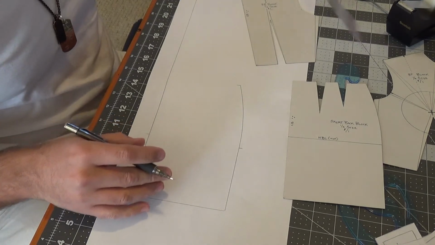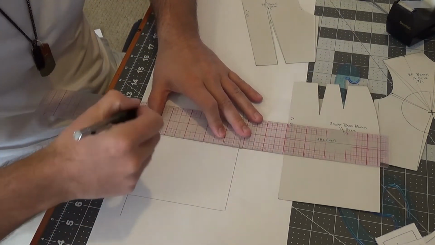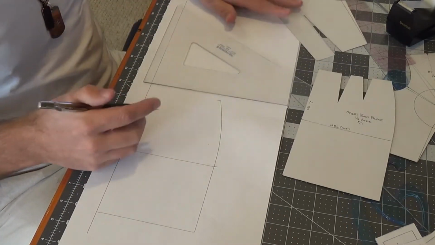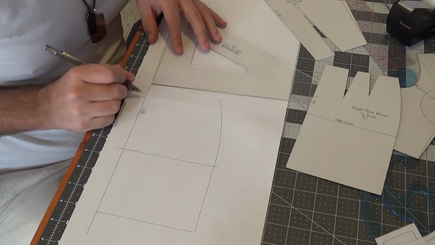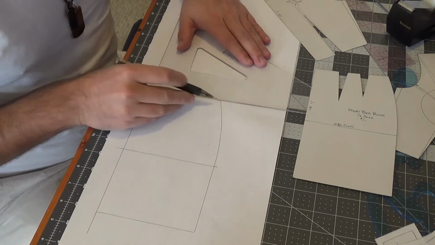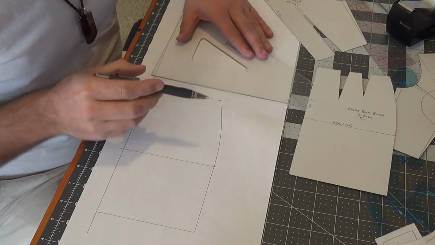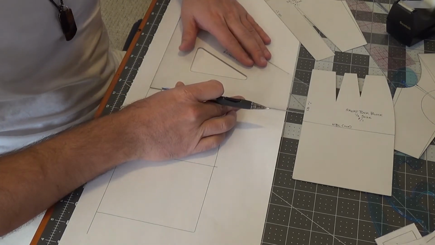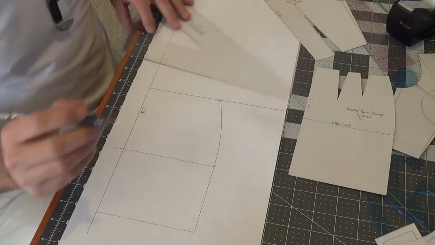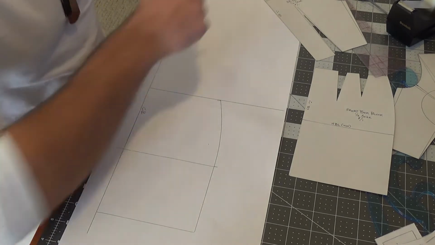So once I've transferred that, I fill in my hip. The other line that I need to extend is a line that extends from center back, which is right here now. I square it over through that side seam waist point on the skirt. There's my new waistline. It's not going to be a seam, it's just a waistline.